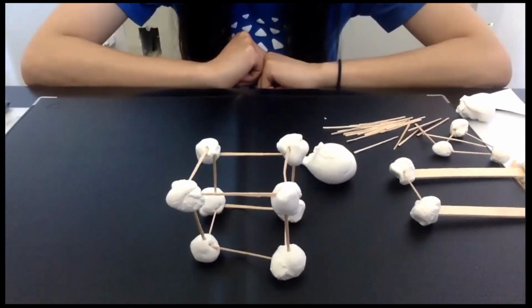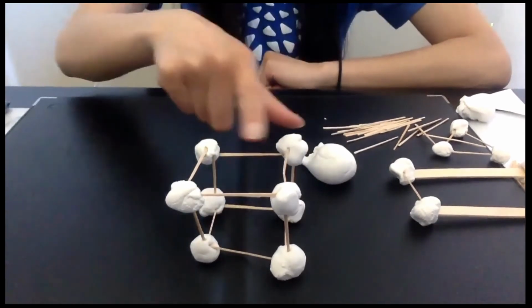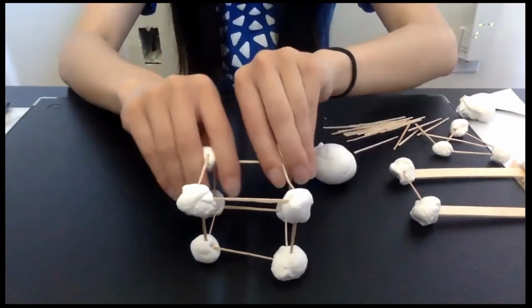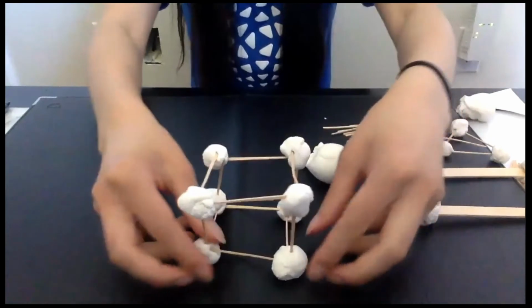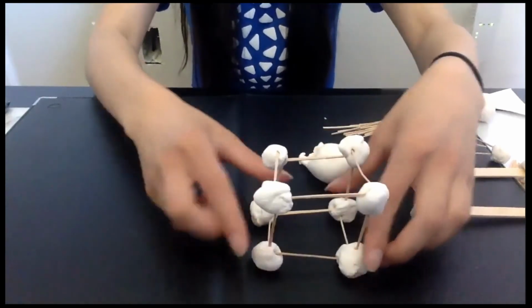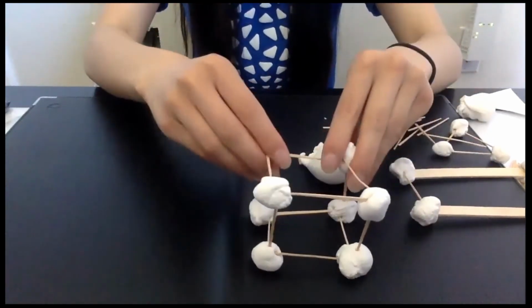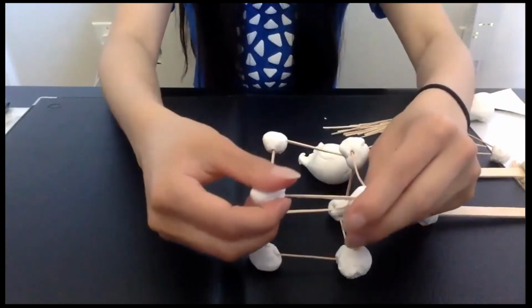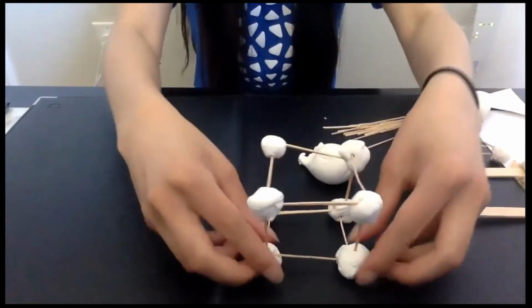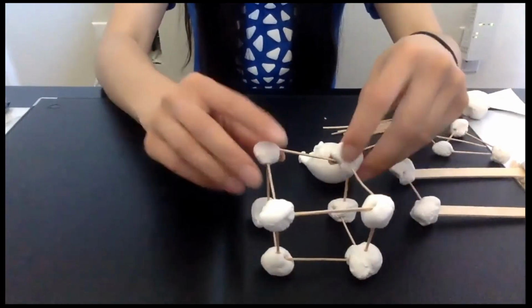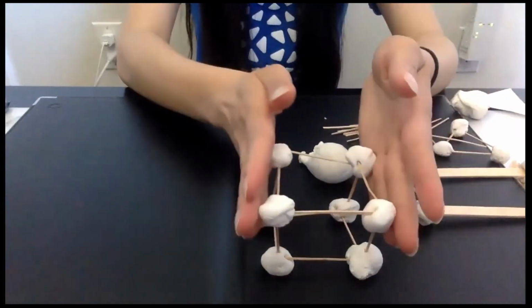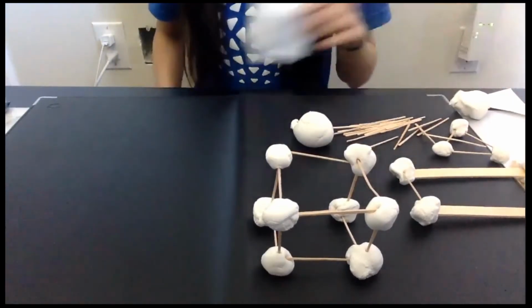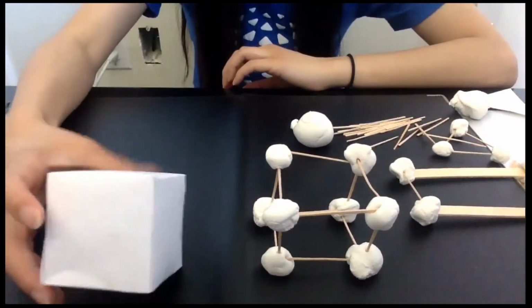It has 6 sides, 6 faces, and they're all made of squares. Okay, hope it doesn't fall apart on me. But here you go. You guys see how we added height to the width and length to make it 3D.